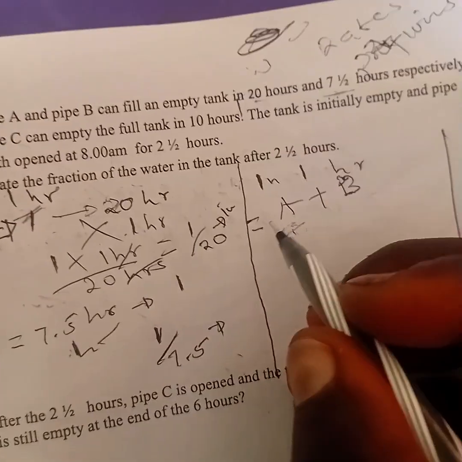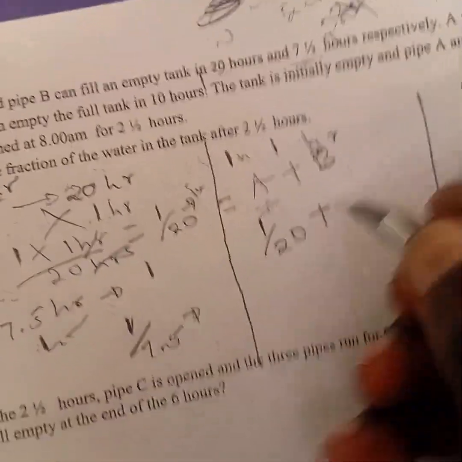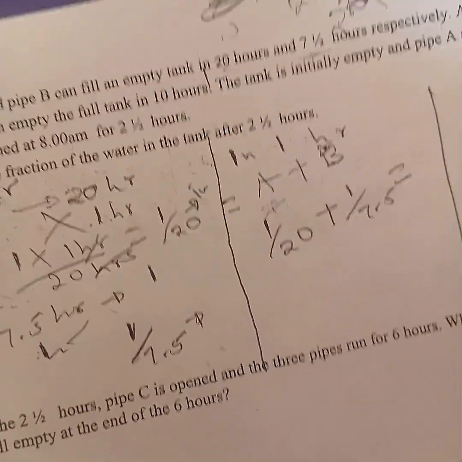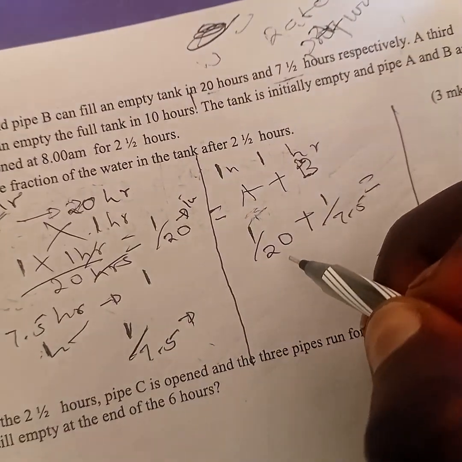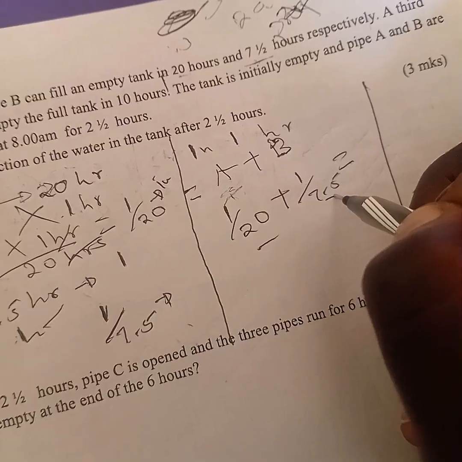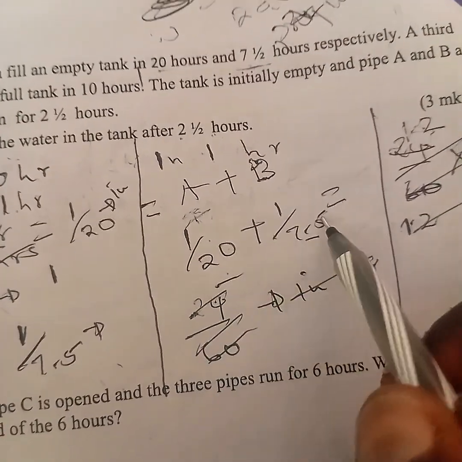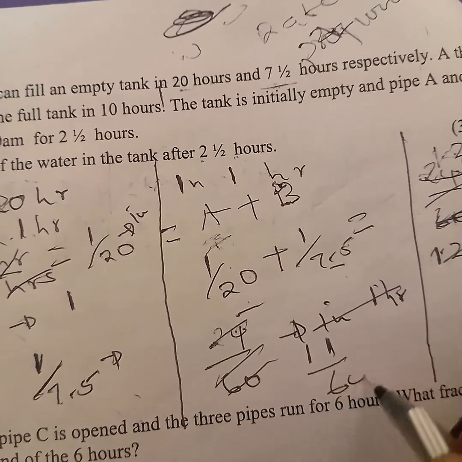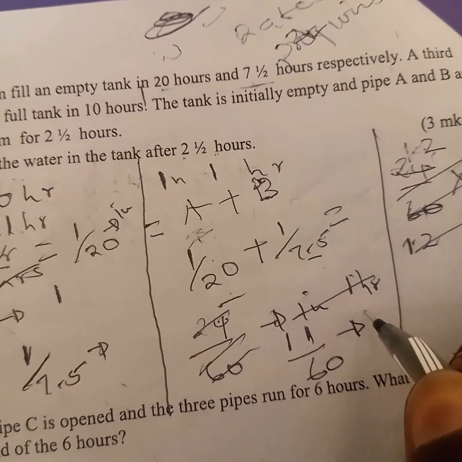So which is 1 over 20 plus 1 over 7.5, which is equal to, you can put it into your calculator, or first of all find the LCM of this one, then you add the two. 1 over 20 plus 1 over 7.5 will give you 11 over 60. This is the fraction of the tank that will be filled in 1 hour.